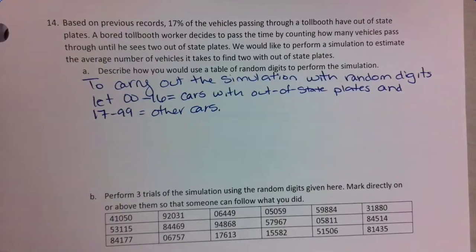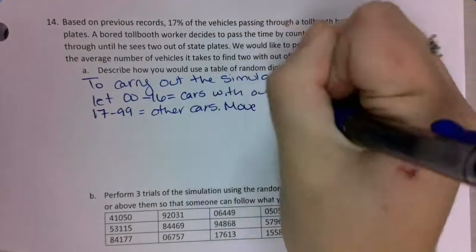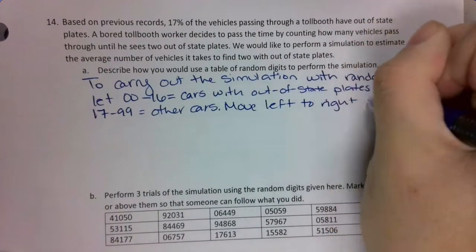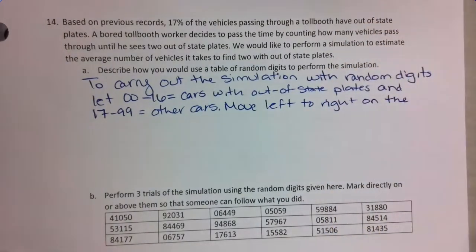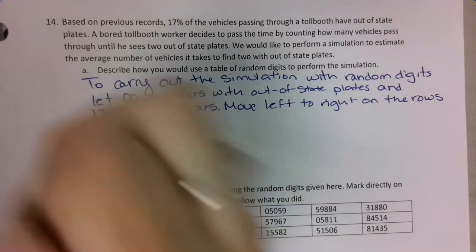And then I want to move left to right on the rows until I have two numbers between 00 and 16.